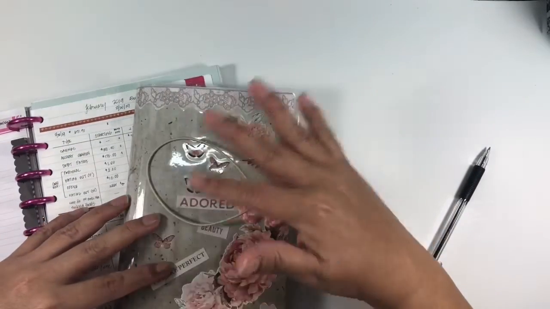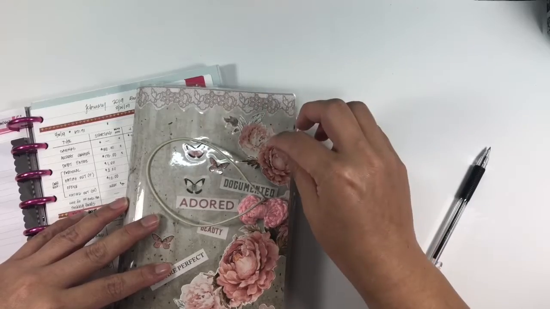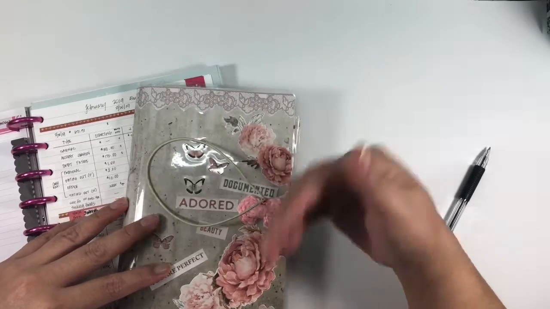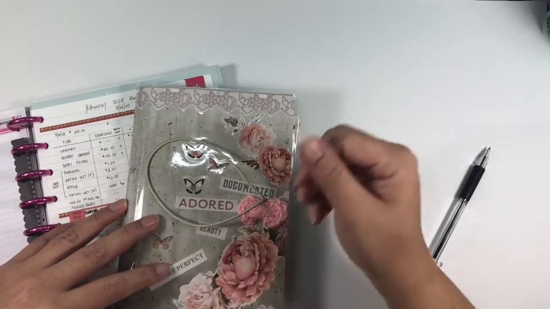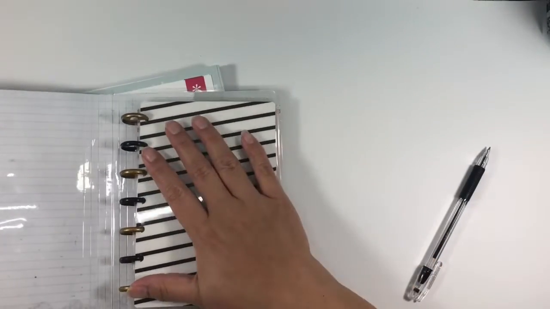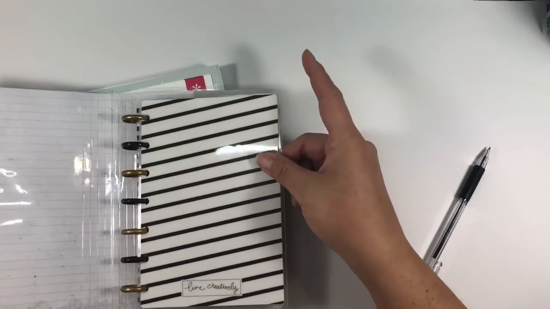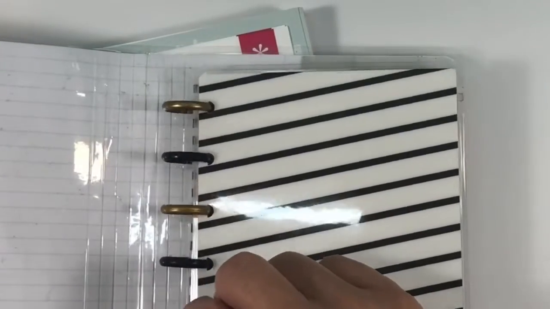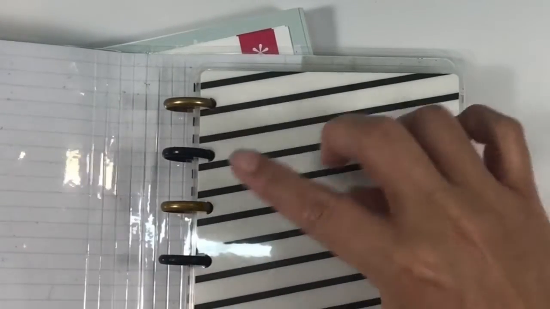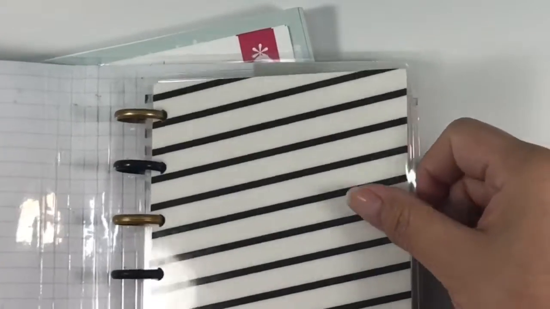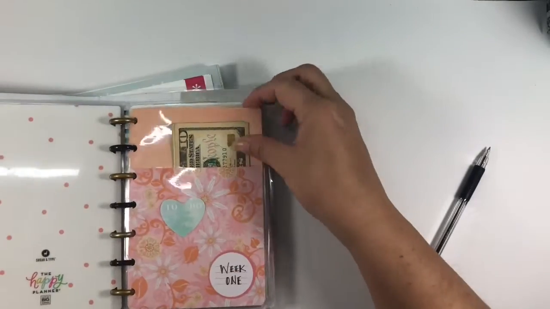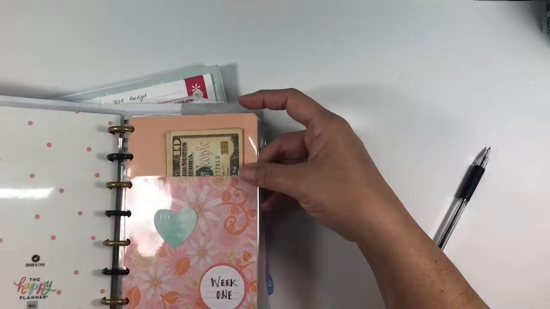Now this is an old cover that I had that I used, but this only fits the mini rings. So for the mini that I carry around with me, it wasn't big enough, but for this purpose, it was perfect. Now these are just old covers that I had, old rings that I had. I didn't have quite enough for either color, but I think that looks cute. And then I made these little laminated envelopes.